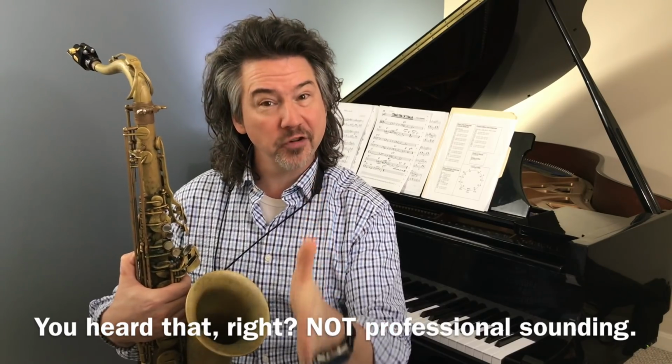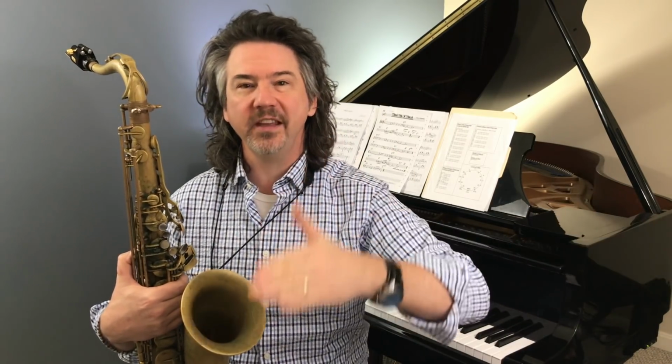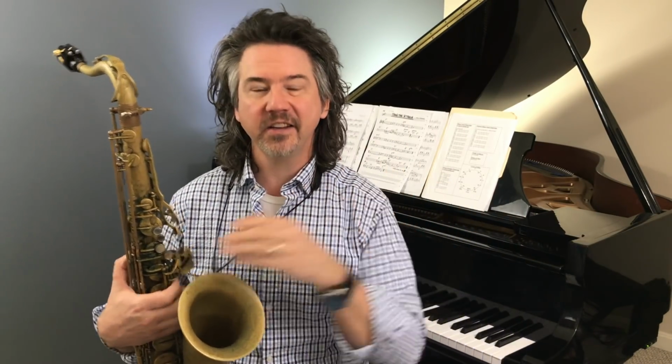In other words, the metronome keeps going, the band keeps playing when your instrument isn't making sound, right? So you have to move from the key of C to the key of F in time. Let me play an example of what this could be like.